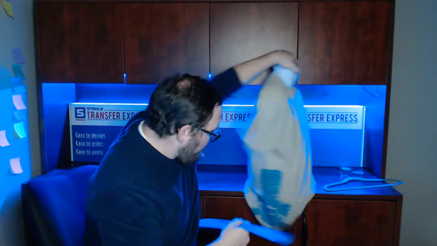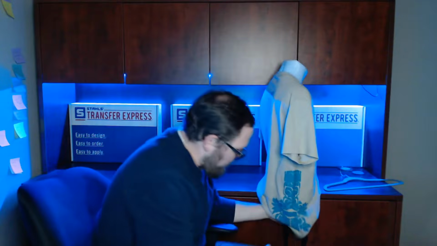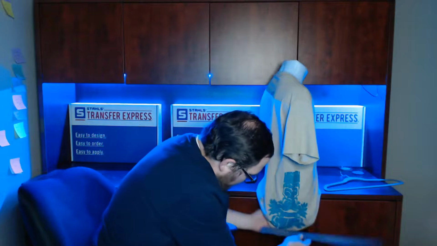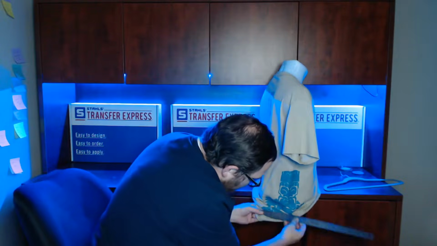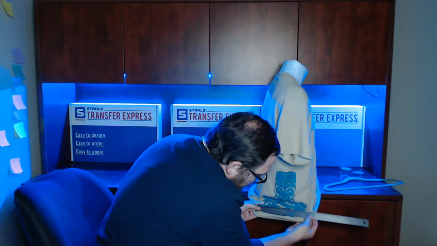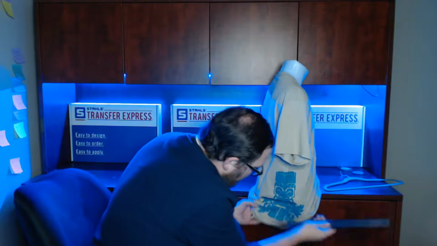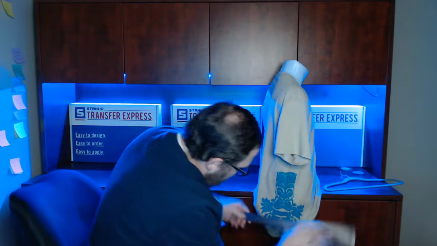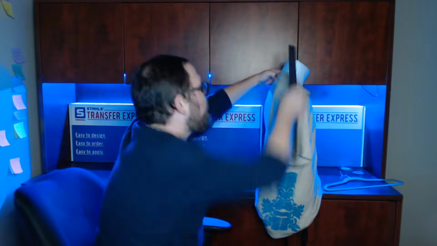Transfer size for the side transfer was 7.5 by 10 inches on the Tiki shirt. Yes, let me grab my ruler here and we'll go back to the Tiki shirt. Tiki Bobs. I could go for a tiki drink right about now. Let's see. We got this one all the way over. Yeah, 10 and 10.